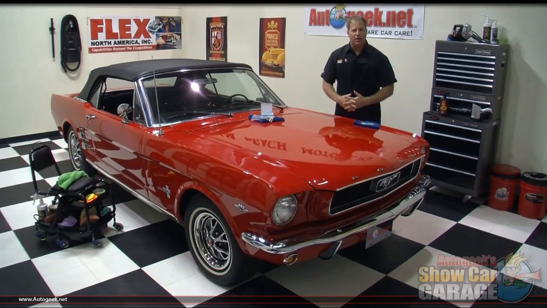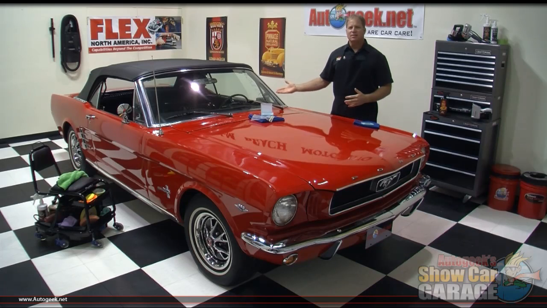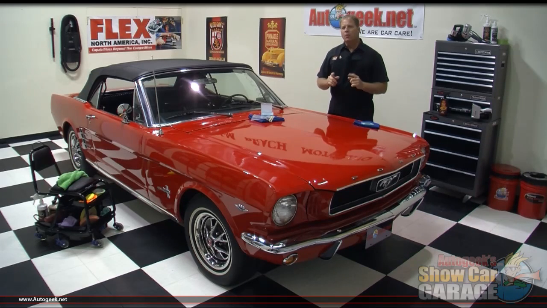Our demo car today is a classic 1966 Mustang convertible. Originally, this car came with what's called a single-stage paint system, but this car has been repainted using a modern base coat clear coat paint system, which is the type of paint used on 99.9% of all new cars, trucks, and SUVs. So while this is a classic car, it has the same type of paint that new cars, trucks, and SUVs have, and that likely means the car in your garage.